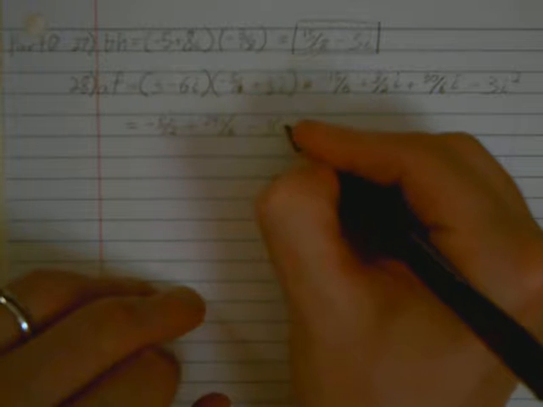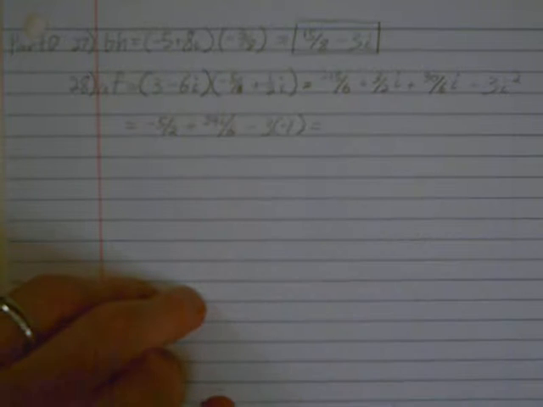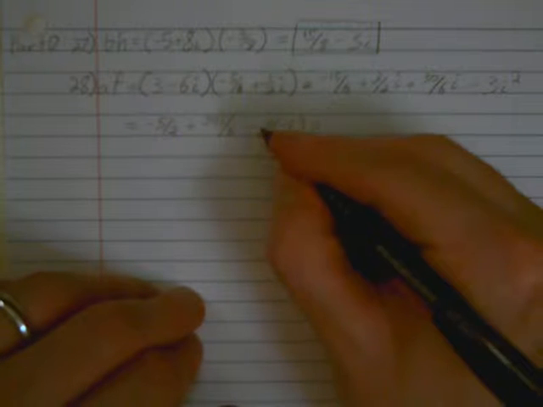And then I've got this -3i squared. Well, that's -3 times -1. Keep going there. This -3 times -1 is really +3.